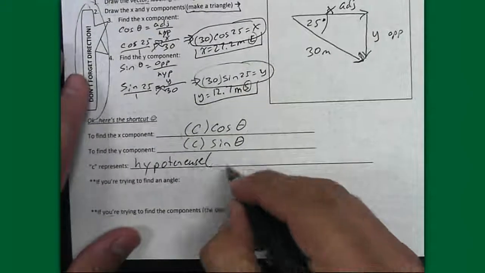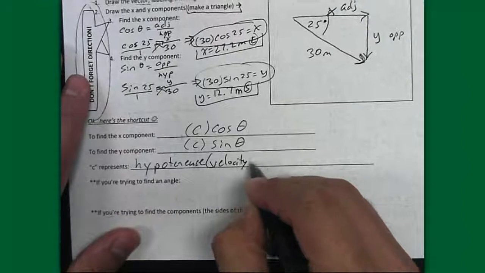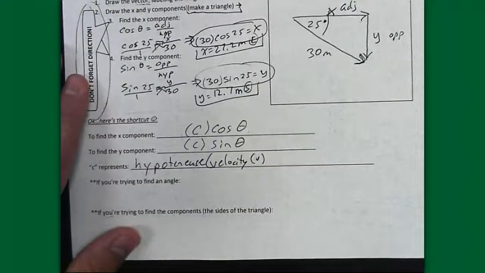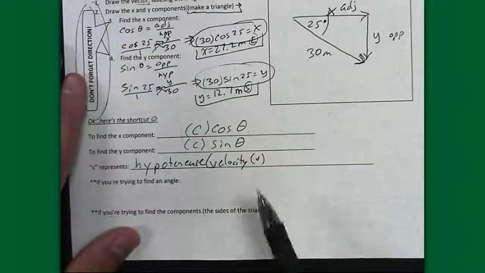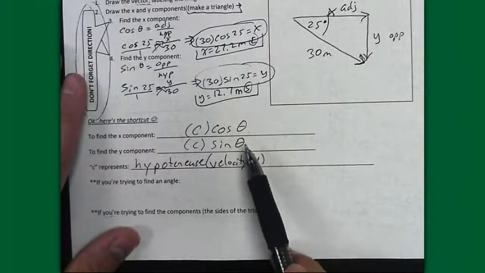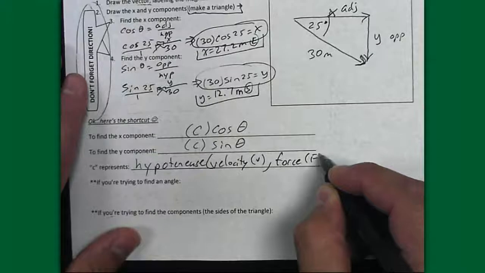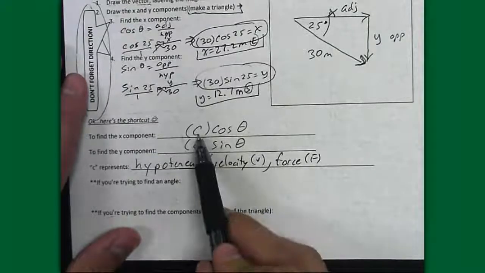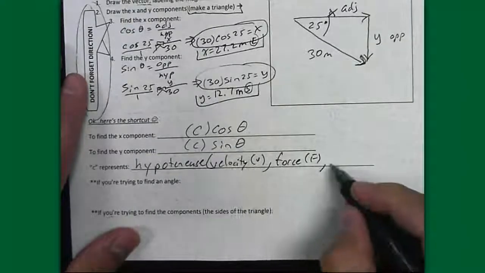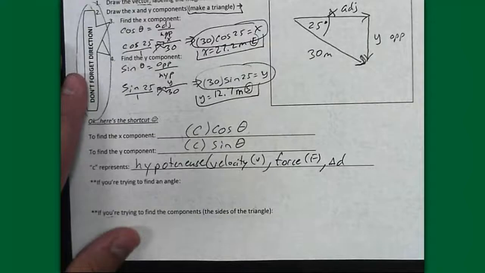Okay? And the hypotenuse could be a velocity, which we'll use v to indicate. So in the coming weeks, you might hear me say v cosine theta or v sine theta. It could be a force, so you might hear me say f cosine theta or f sine theta, or this could also be a displacement, delta d.